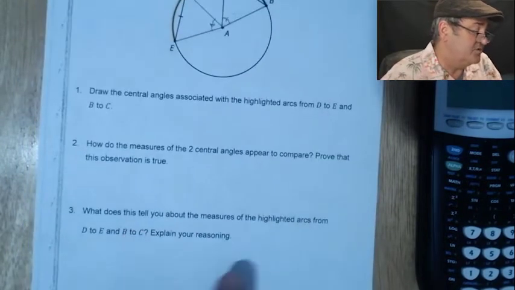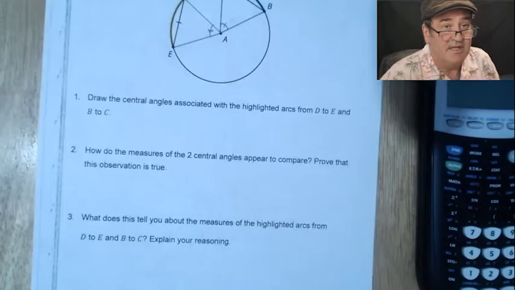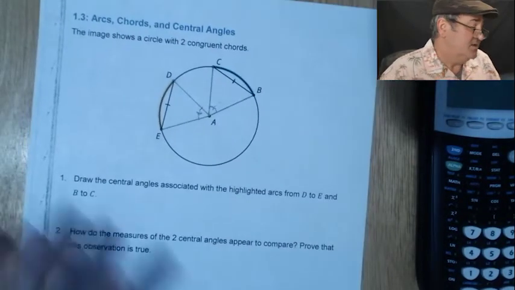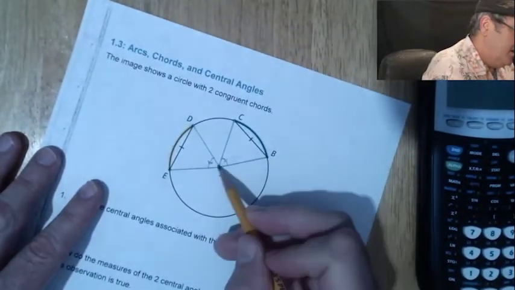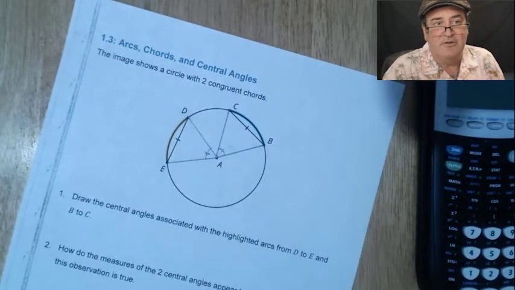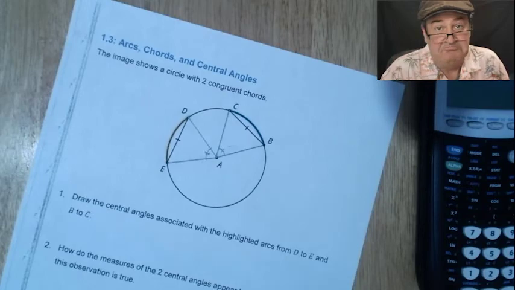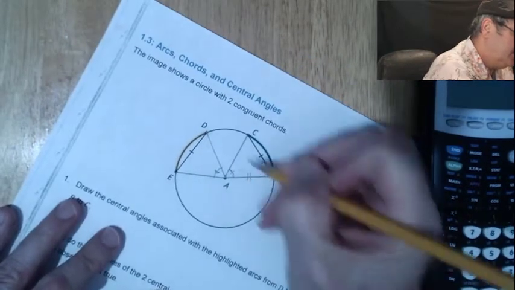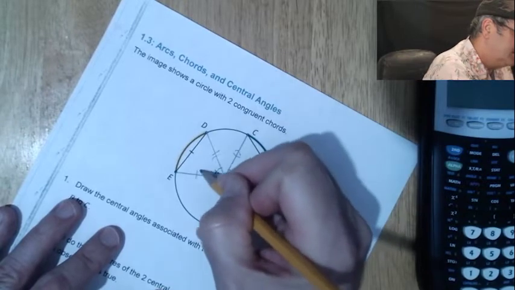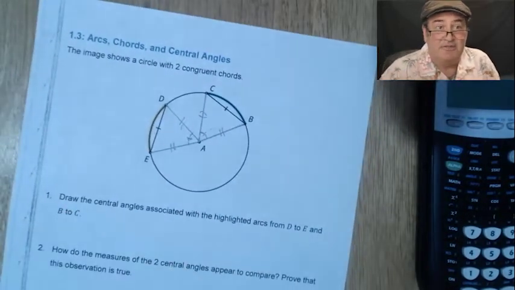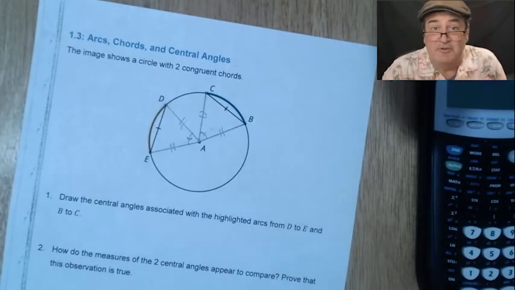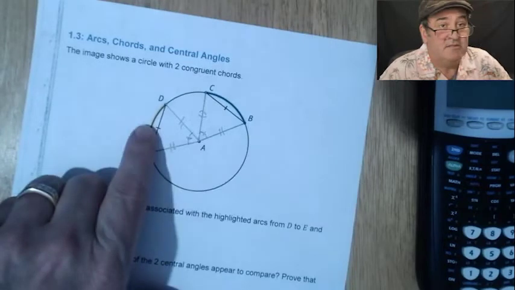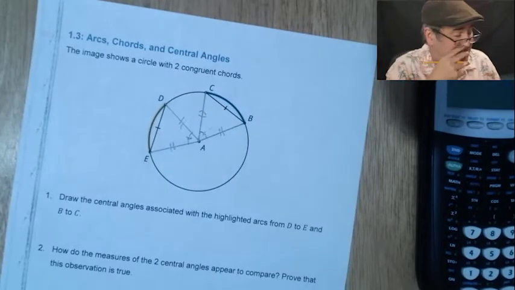What does this tell you about the measures of the highlighted arcs from D to E? Well, they are the same. We could also prove that these were the same without looking at the arcs by saying, well, all the other four parts of those triangles, every one of them is a radius of the circle. So this one is the same as this one, which is the same as this one, which is the same as this one. Since those are all a radius of the circle, those are all the same length, and these are the same. So by side, side, side, those are two congruent triangles, which means those two angles have to be the same. Which also means these arcs are the same. It all kind of wraps in together. I like that.